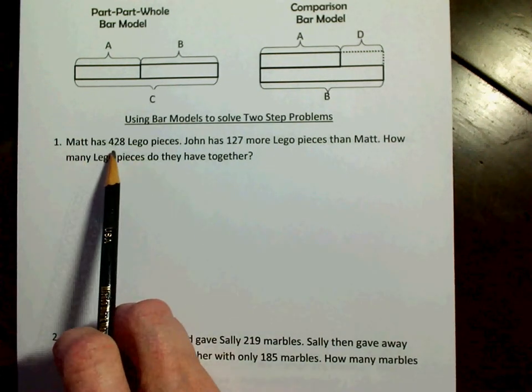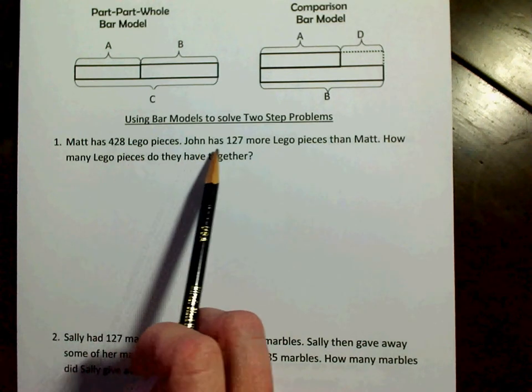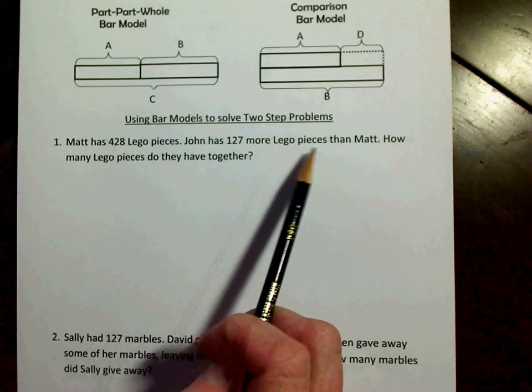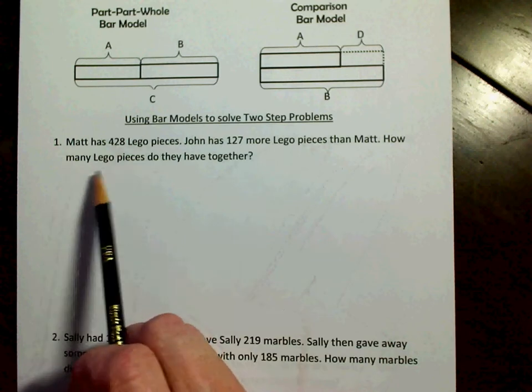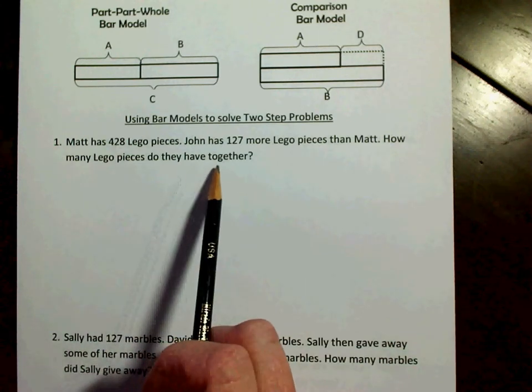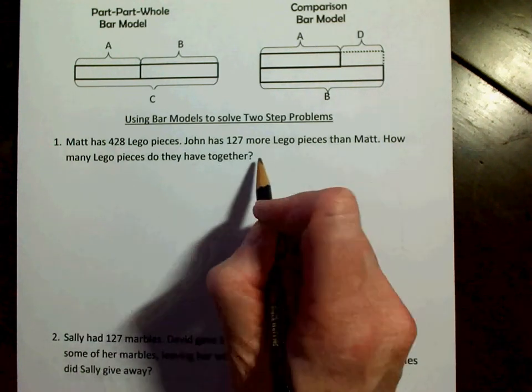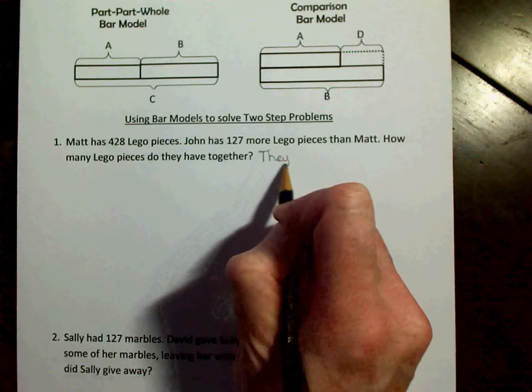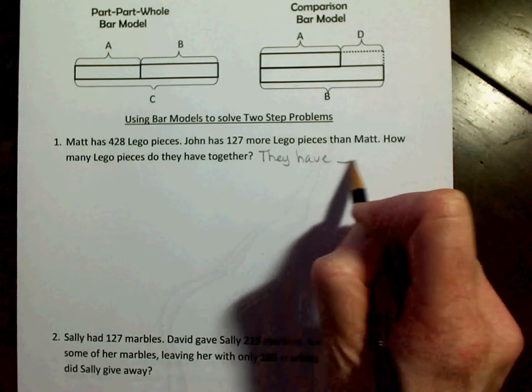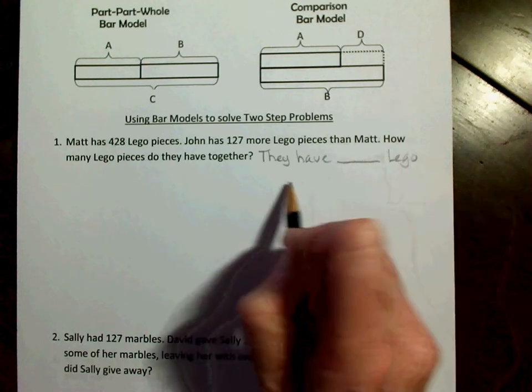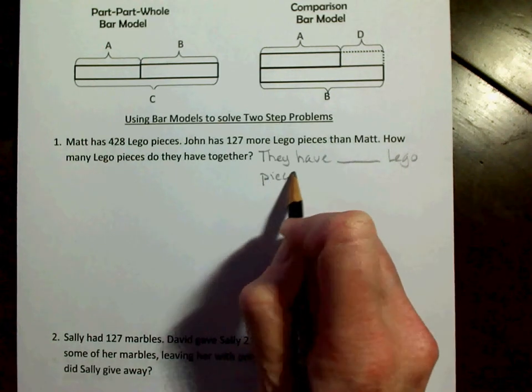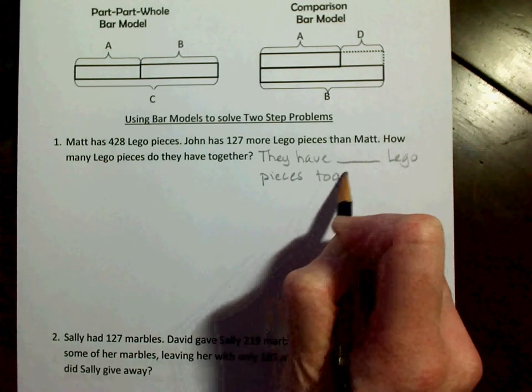Matt has 428 Lego pieces. John has 127 more Lego pieces than Matt. How many Lego pieces do they have together? So I start with my answer sentence. They have Lego pieces together.